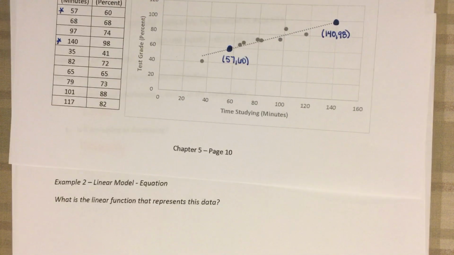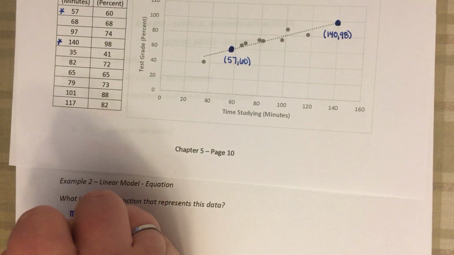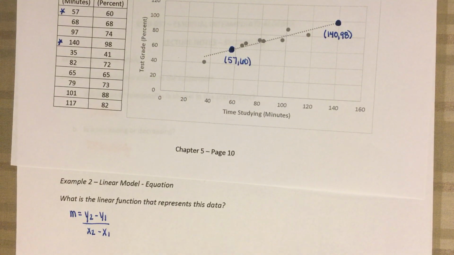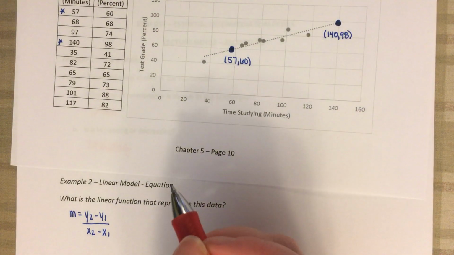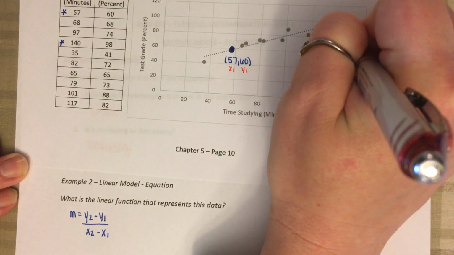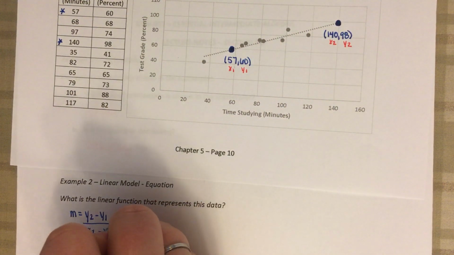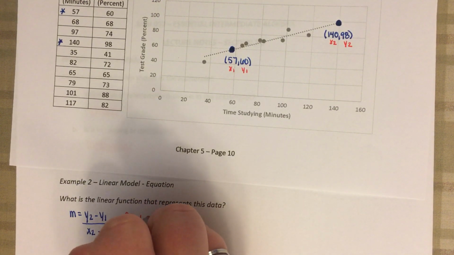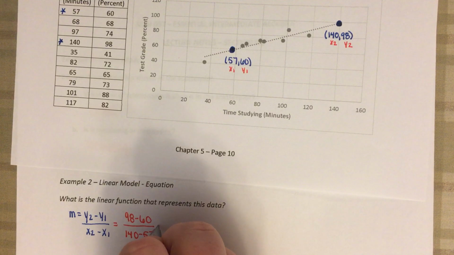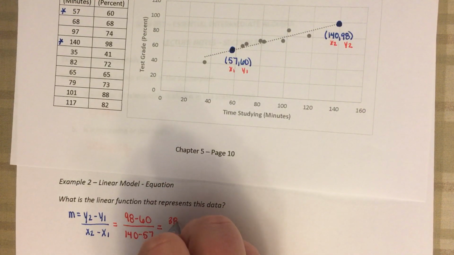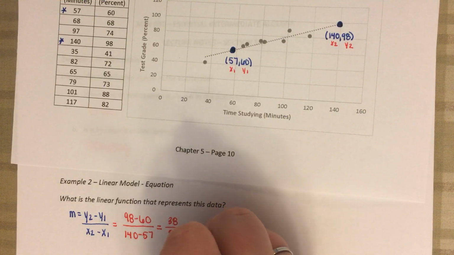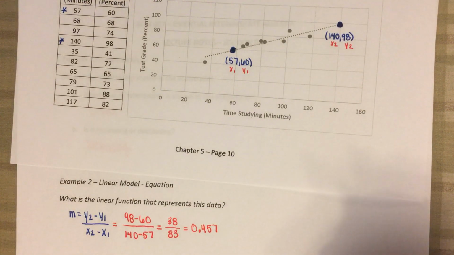We're going to start by finding our slope. So m equals y2 minus y1 over x2 minus x1. We're going to use that set of ordered pairs that we have up there. I'm going to call this x1, y1 and this one x2, y2. So y2 minus y1 is 98 minus 60, over x2 minus x1, 140 minus 57. That's going to give us 38 out of 83. That's a fraction that can't be reduced, so we're going to switch it to a decimal and round to 3 place values, so 0.457.